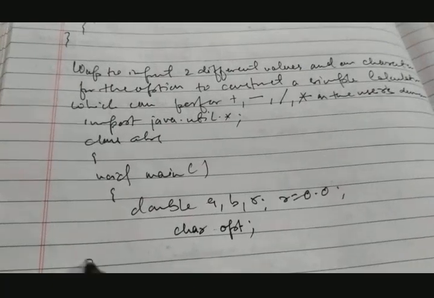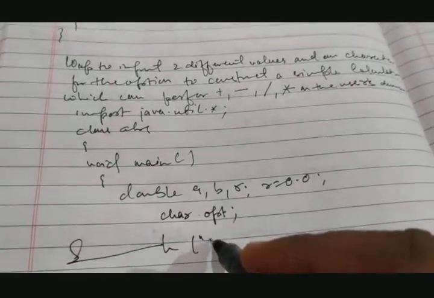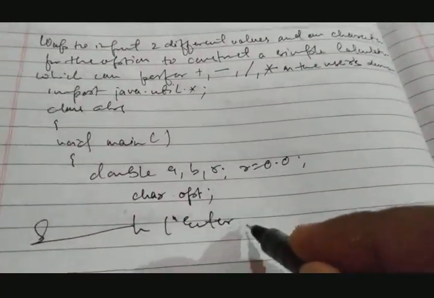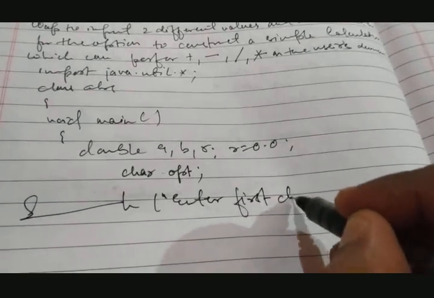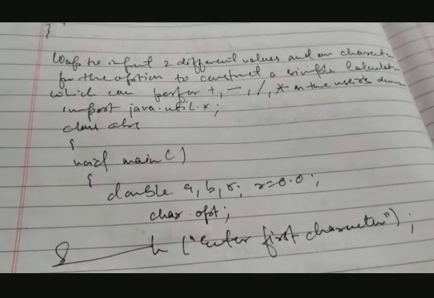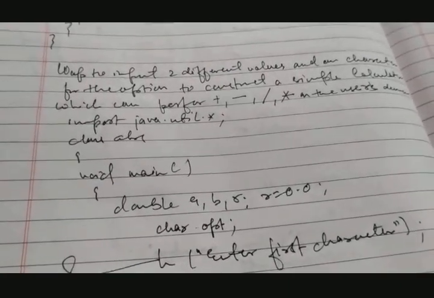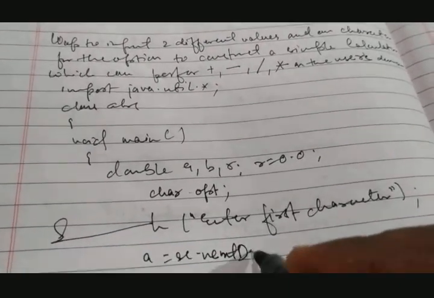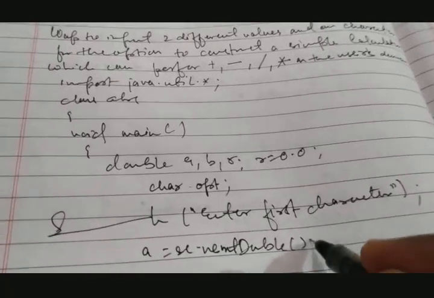So println, enter first value, a equals sc.nextDouble method.